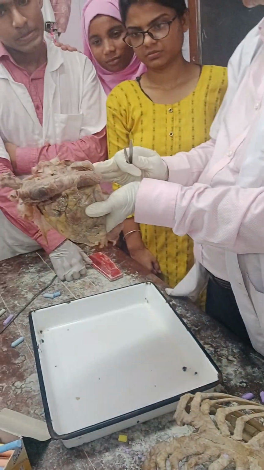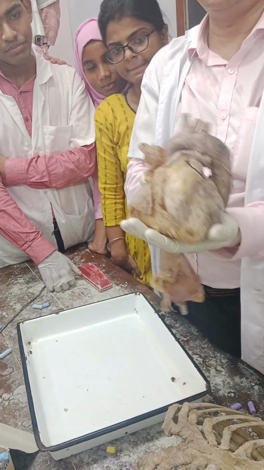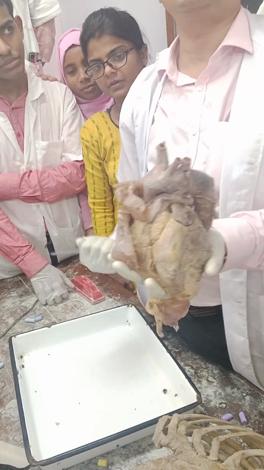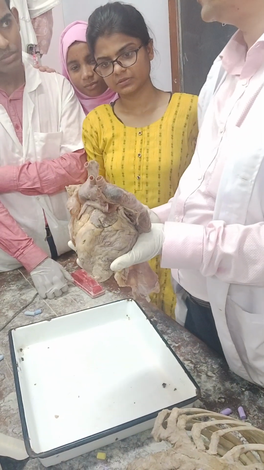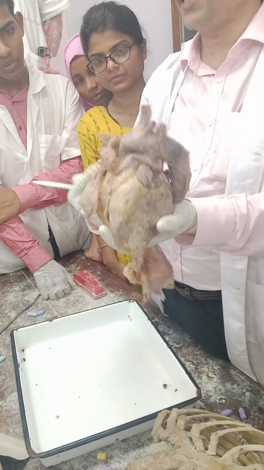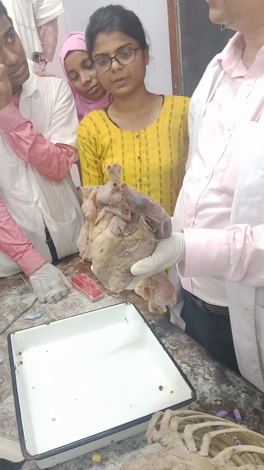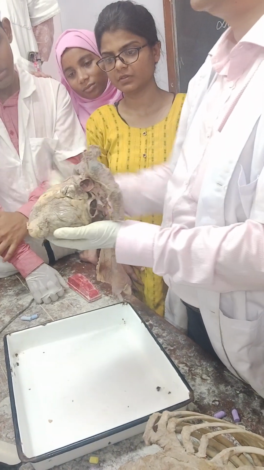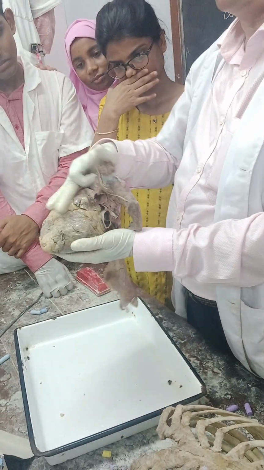So this is the base. Okay, what is this area? Base. Now in anatomical position, what is the direction of the base? Posterior right. So this is directed backwards and right. The diaphragmatic surface is directed backwards and down. The sternocostal surface is directed forwards. Okay, this is mostly convex.